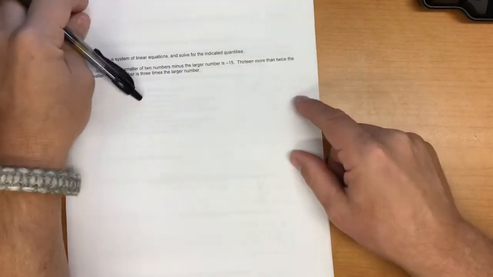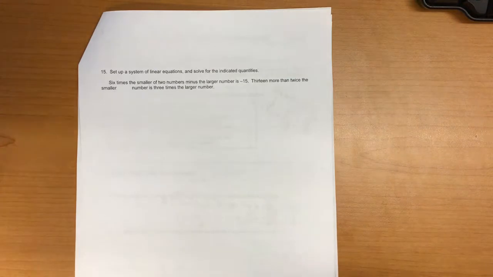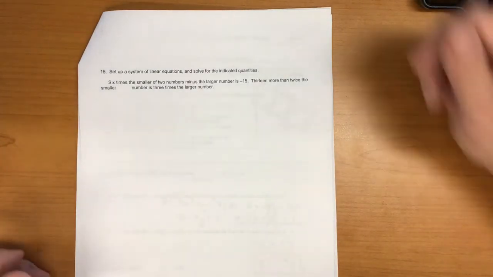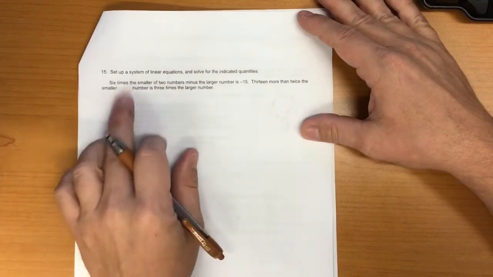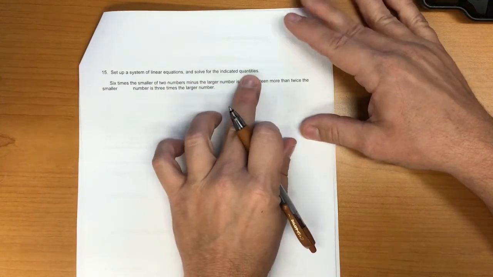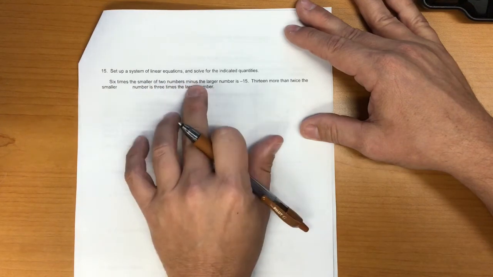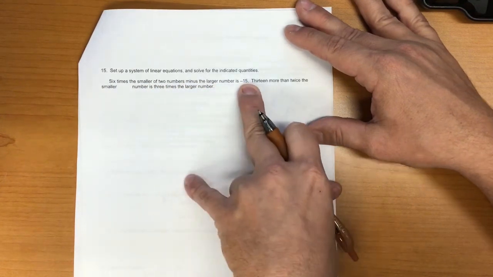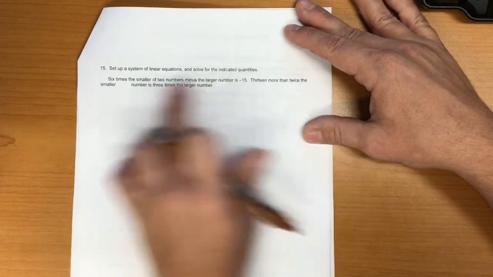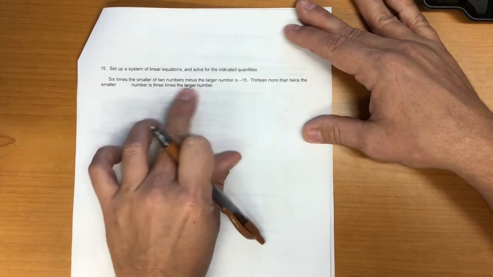All right, let's try a word problem. This is a typical word problem in this section. You're going to have a scenario, usually involving numbers, and they're going to ask you to do things and then solve the system. So let's see. Set up a system of linear equations and solve for the indicated quantities. 6 times the smaller of two numbers minus the larger number is -15. 13 more than twice the smaller number is 3 times the larger number.